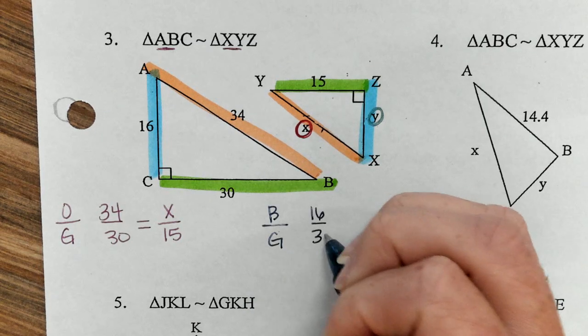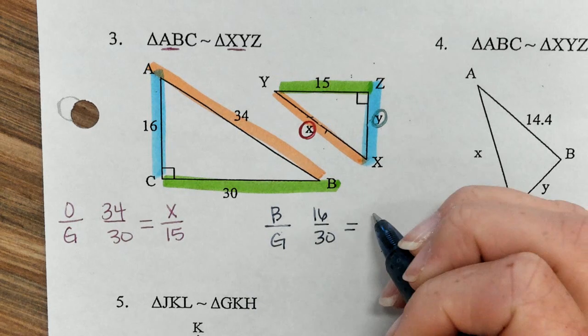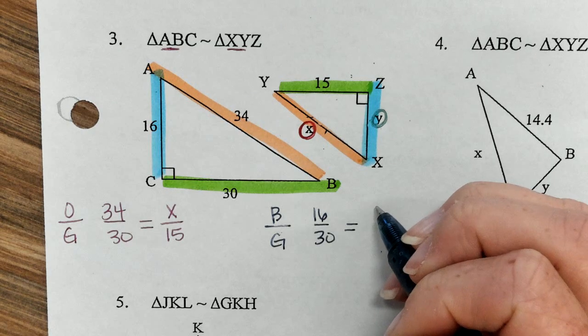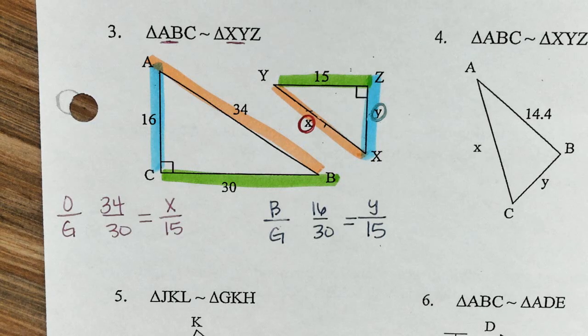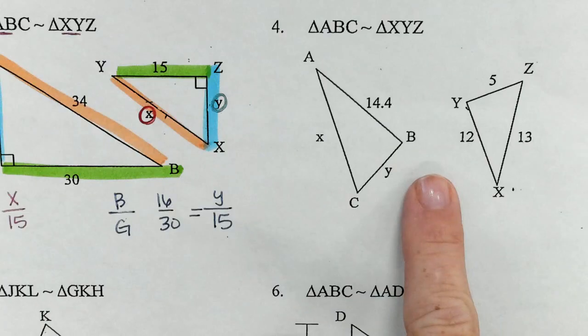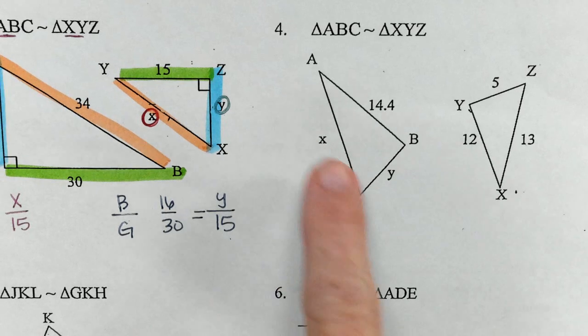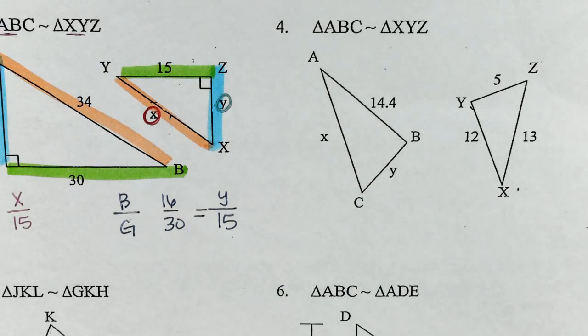16 over 30 equals Y over 15. And I am going to solve that ratio for Y. How many answers will I have for number 3? I will have one answer that says X equals the answer, and one answer that says Y equals the answer. Number 4 also has you solving for X and Y. 1 and 2, you're just solving for X. Are we okay on those?